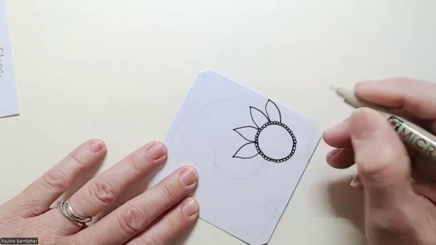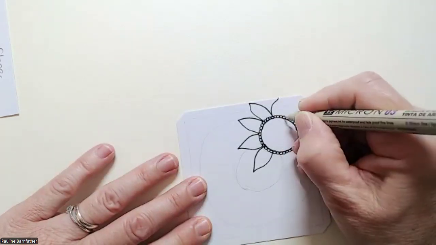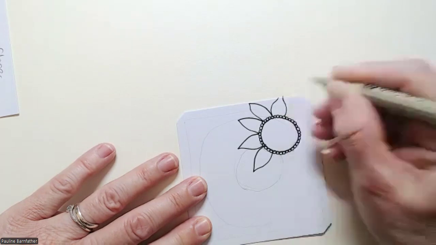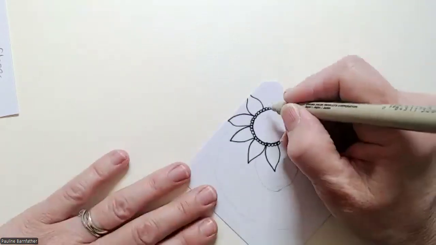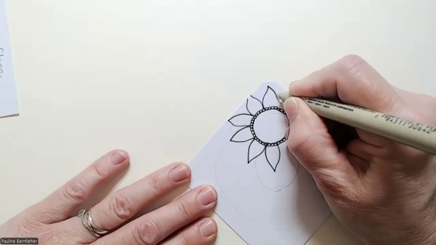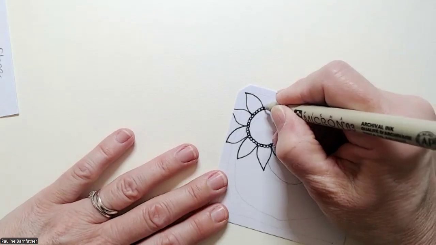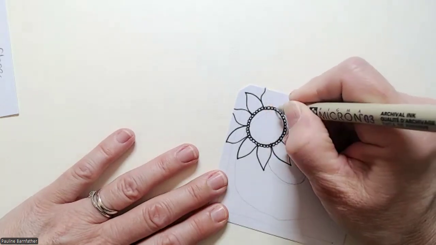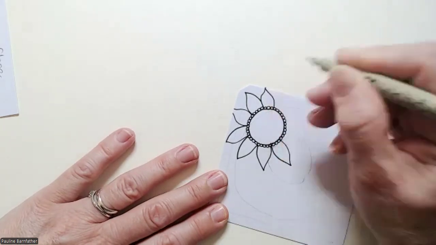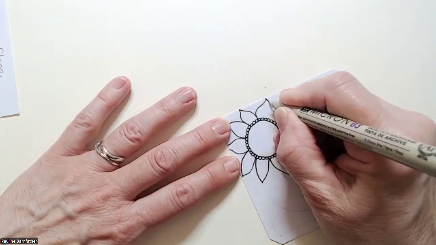And don't worry if they're different. They don't have to be the same. And don't worry if you go off the edge. And you can curve them, you know, feel free to add some flair. But as I say, don't worry if they're going off the edge of the page, it's absolutely fine.